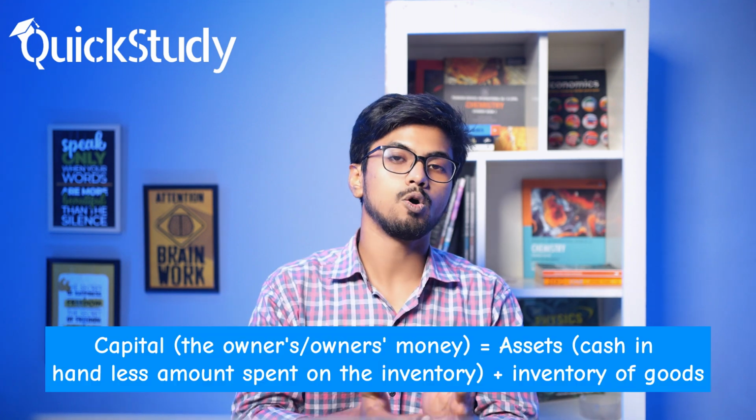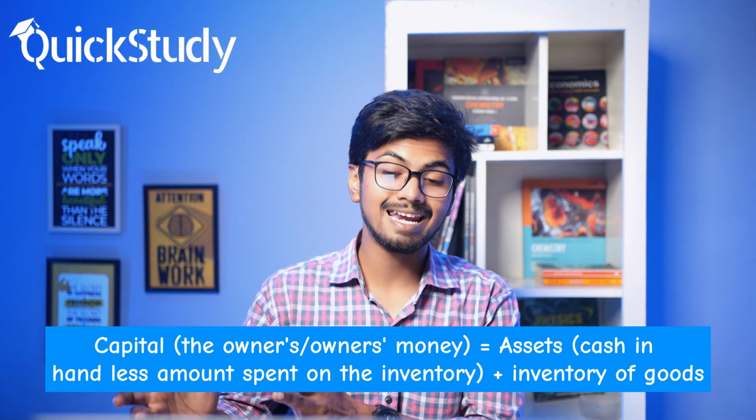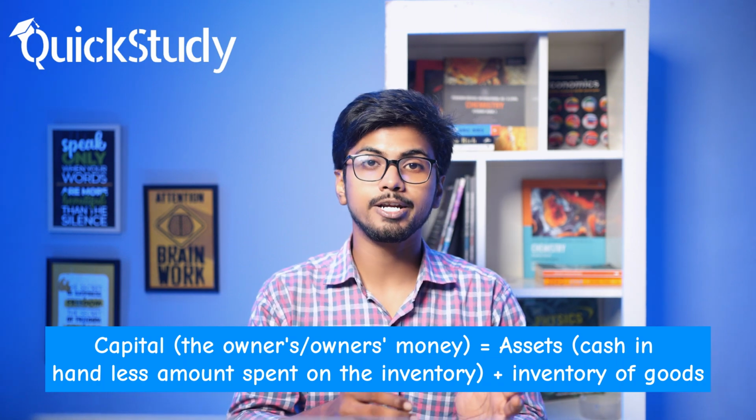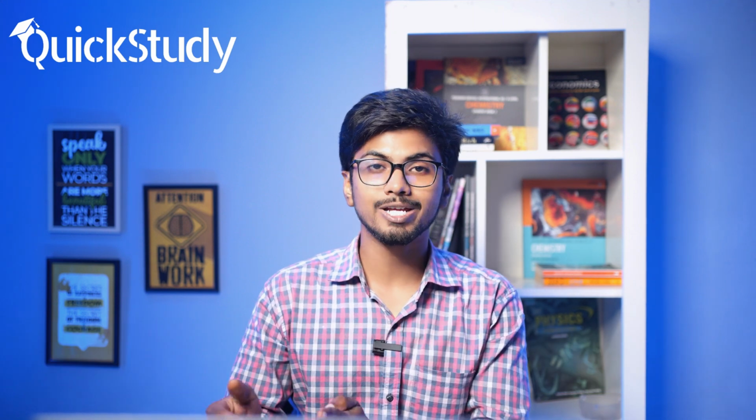Now, if capital equals assets, say for example, the business buys an inventory of goods and pays for them in cash, then the accounting equation would be capital, which is the owner's equity, equals your assets, which is your cash in hand, less the amount that you have spent on inventory, plus the inventory of your goods. So the new equation would be capital equals assets plus inventory of goods. And the accounting equation is basically the same, except that you now have two assets, which is your cash in hand as well as your inventory of goods.